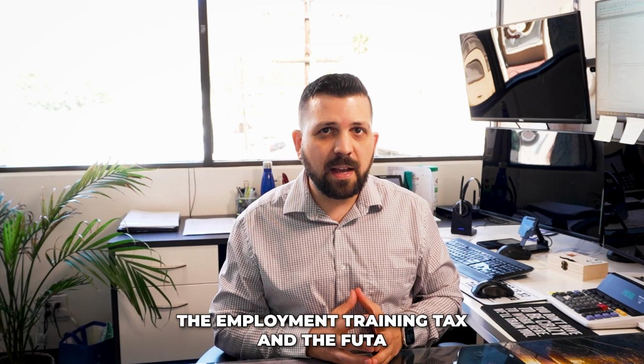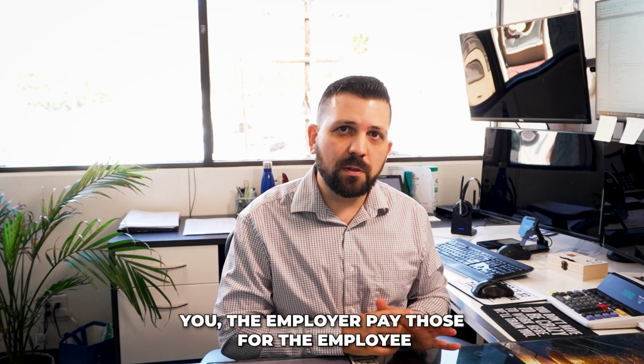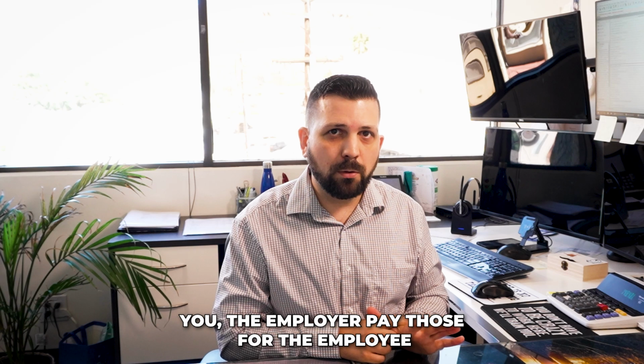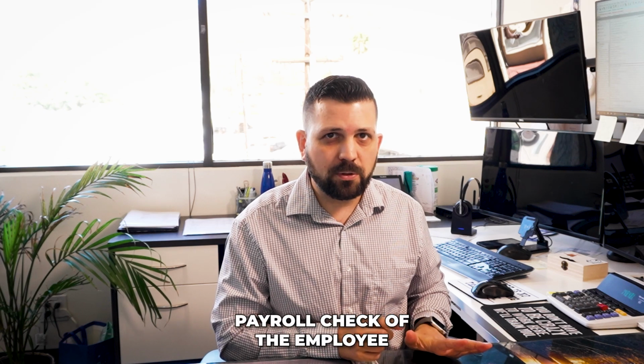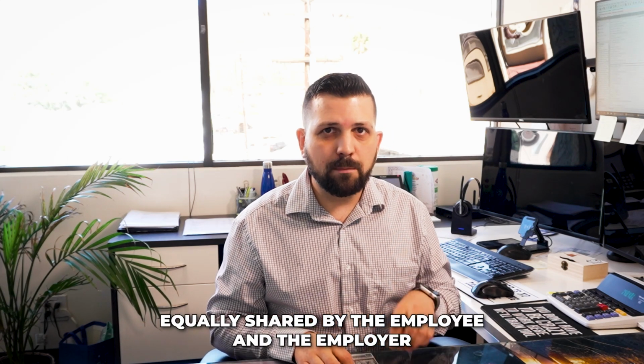The employment training tax and the FUTA, those are straight payroll taxes that are employer-based. You, the employer, pay those for the employee. They do not come out of the payroll check of the employee. But the Social Security and Medicare, those are equally shared by the employee and the employer.